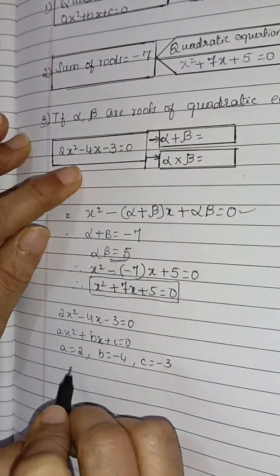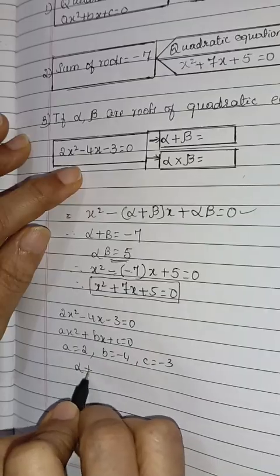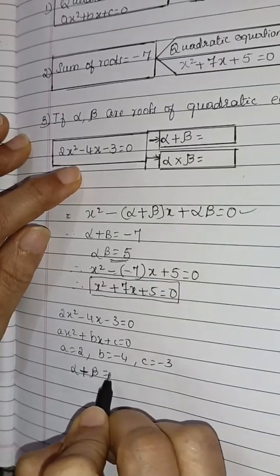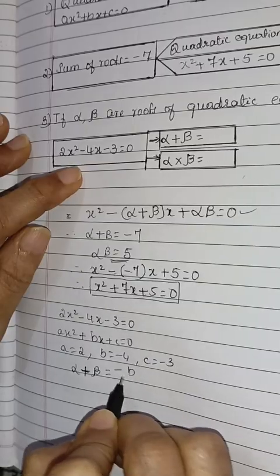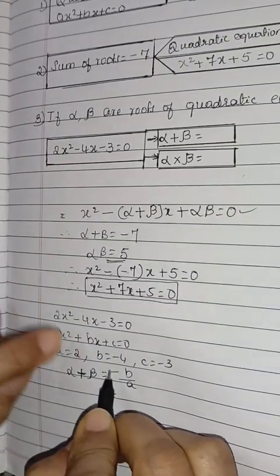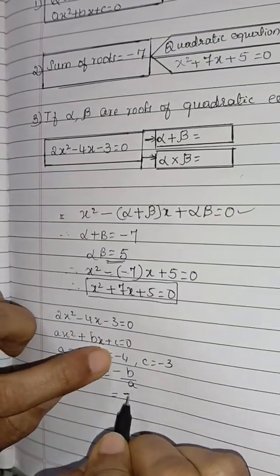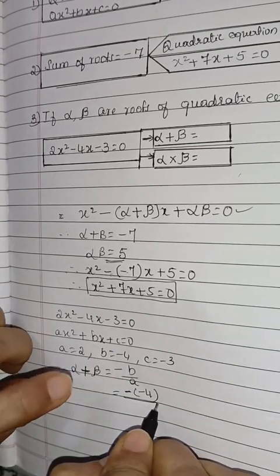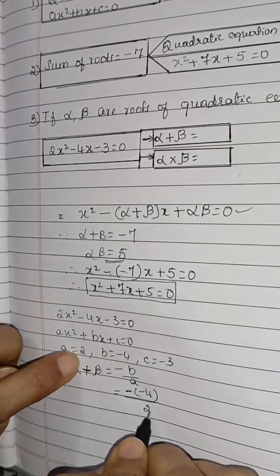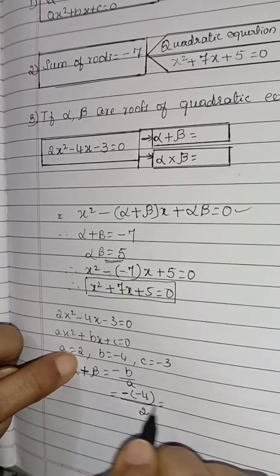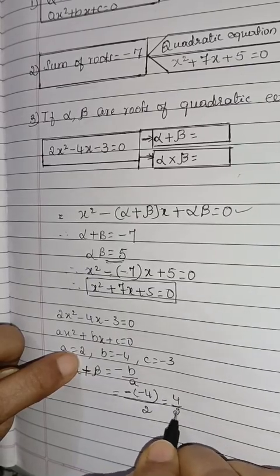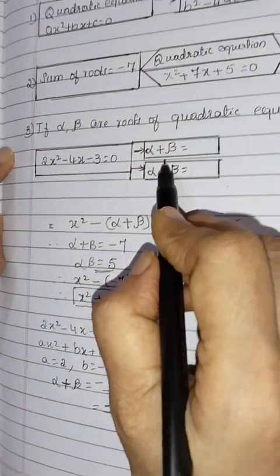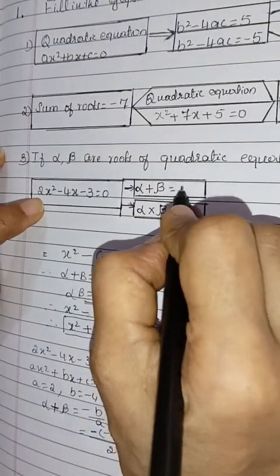Now alpha plus beta is, what is the formula to remember? Minus b by a. That is minus of -4 divided by a, and a is 2. That is plus 4 by 2, and the answer is 2. Here alpha plus beta is 2.